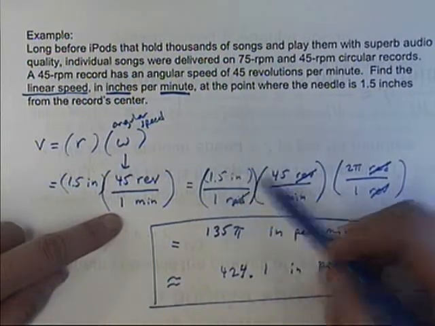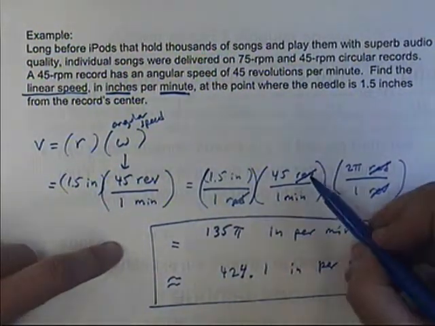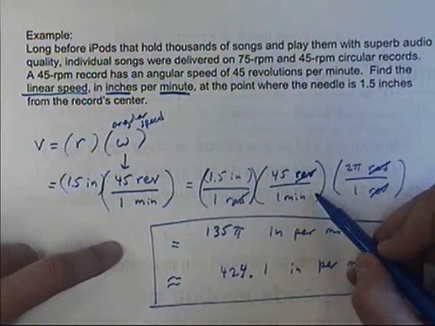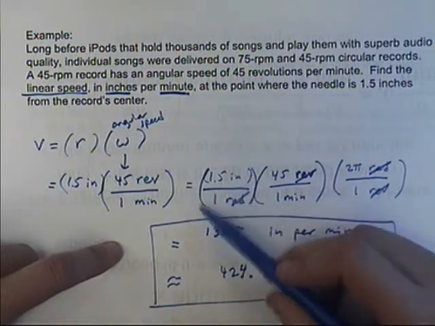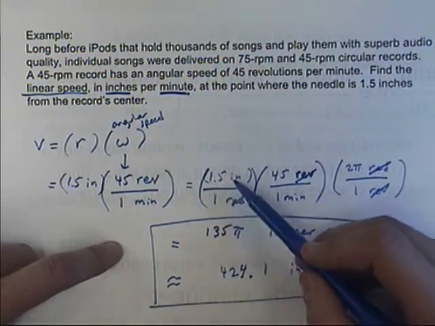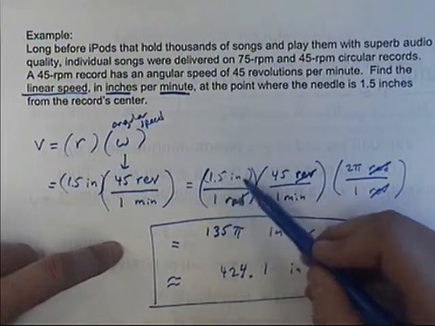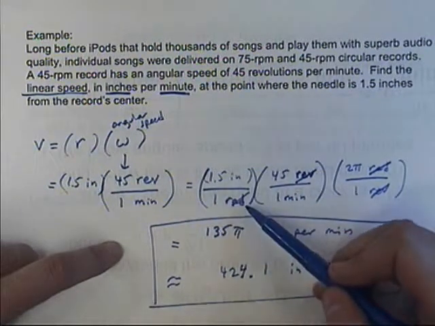Now, if I multiply these together and I want the answer to be in inches per minute, basically I know that I have to cancel the revolutions. This is 45 revolutions. And I have to figure out how to do that. Now, this is 1 radian, right? 1.5 inches equals 1 radian on this record player. So I wrote that kind of together as an equivalency. 1.5 inches equals 1 radian.